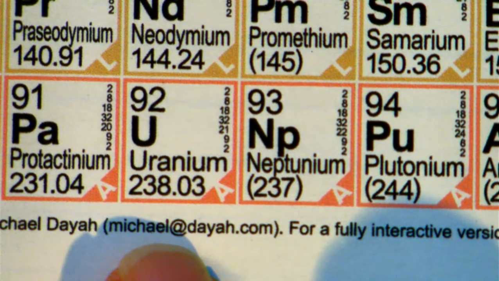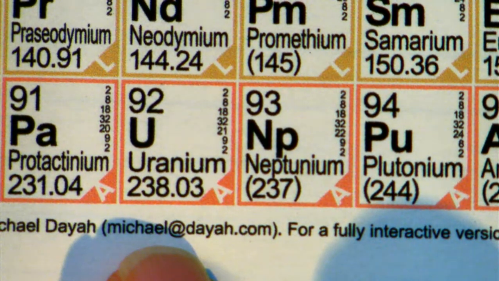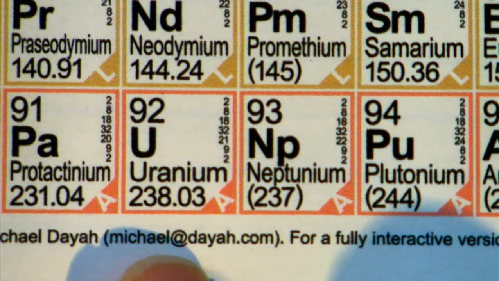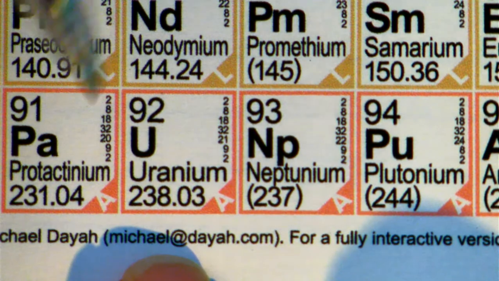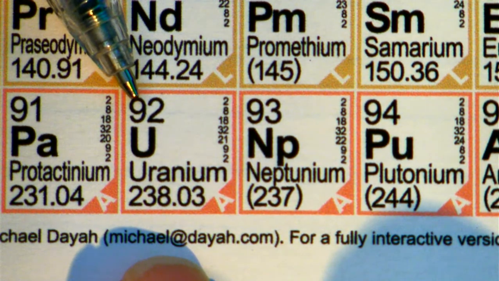How many protons are there in uranium, Siddharth? Jaden, do you agree with that? Nice. That is correct. There are 92 protons in uranium.